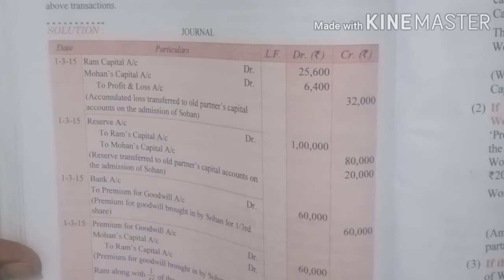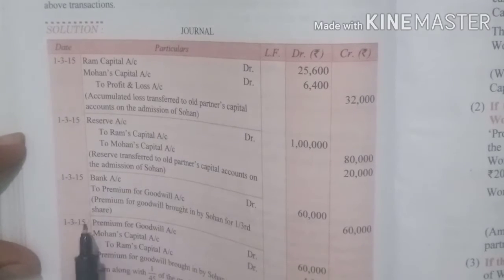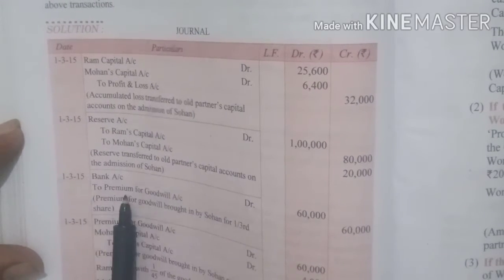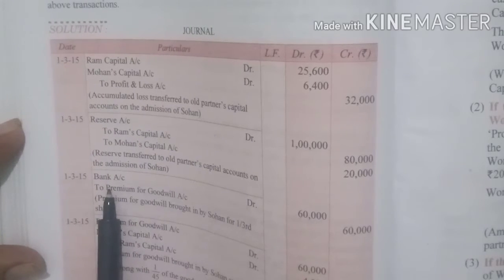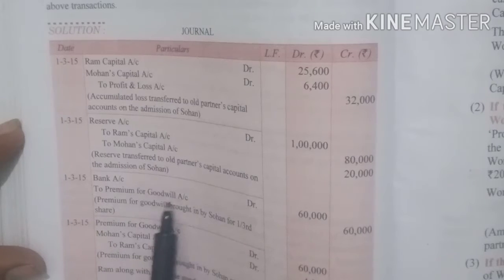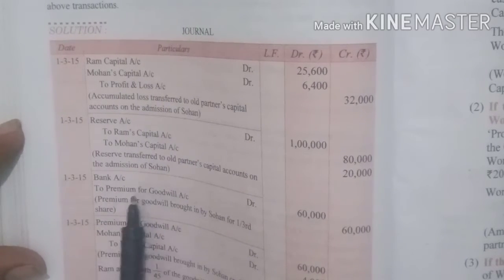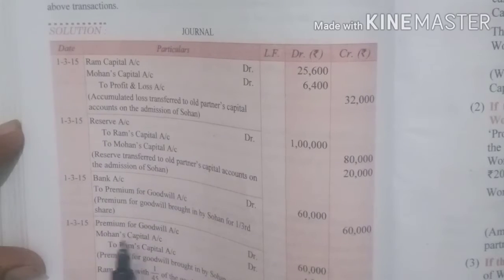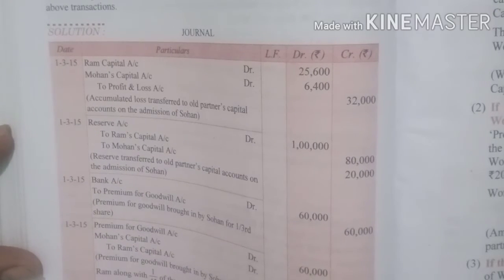There was a premium for goodwill brought by the new partner. The entry is bank account debit to premium for goodwill account. As soon as this entry comes, the premium for goodwill will be transferred to the capital accounts.